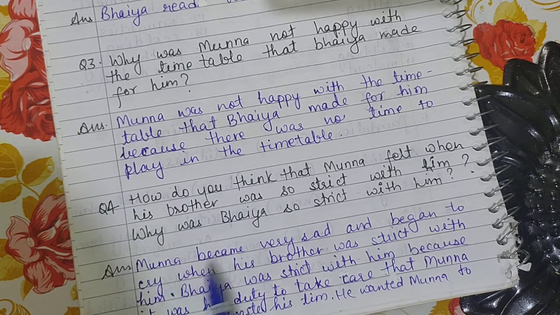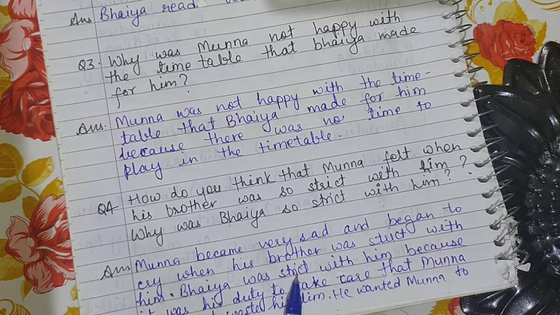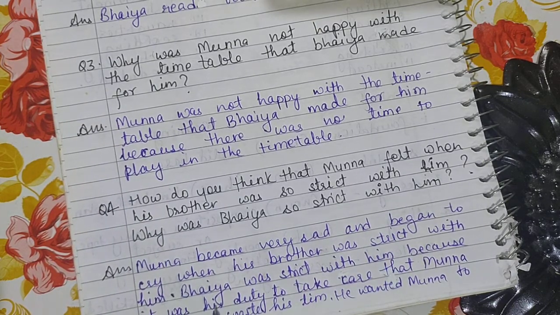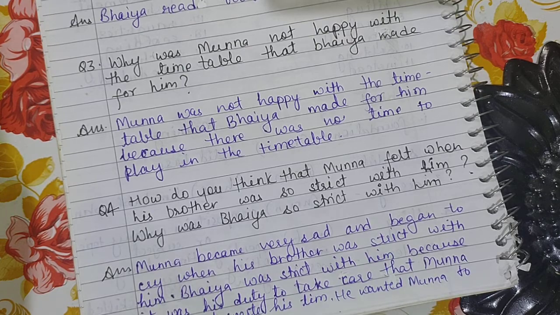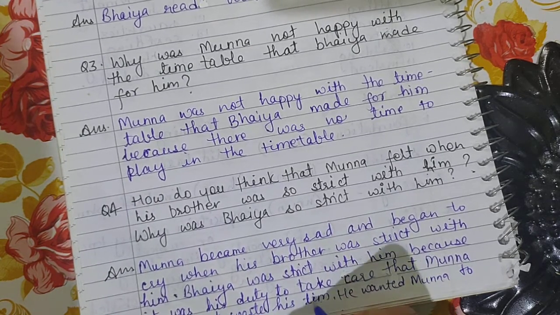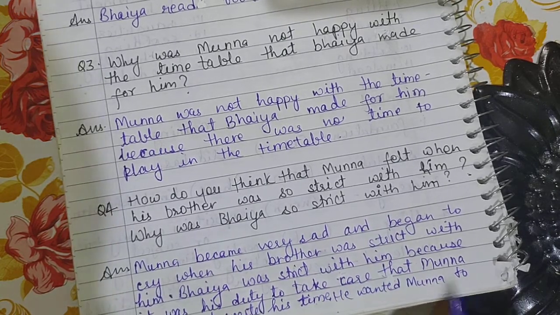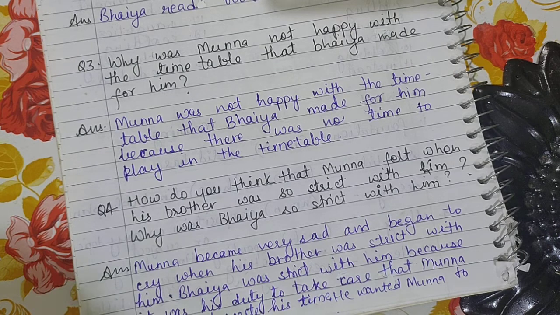The answer is, Munna became very sad and began to cry when his brother was strict with him. Bhaiya was strict with him because it was his duty to take care that Munna would not waste his time. He wanted Munna to study hard. Bhaiya was very strict with him because they were living in hostel and he was elder.